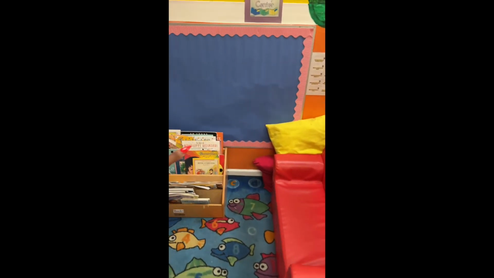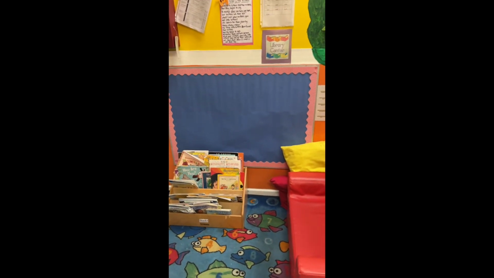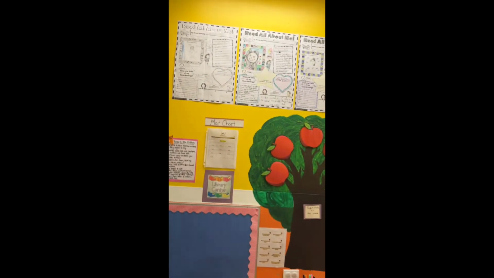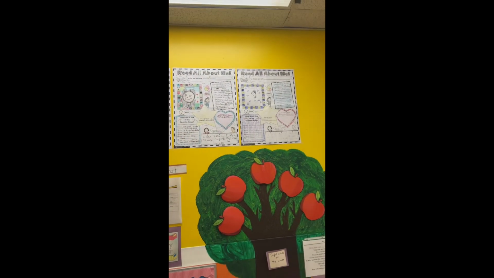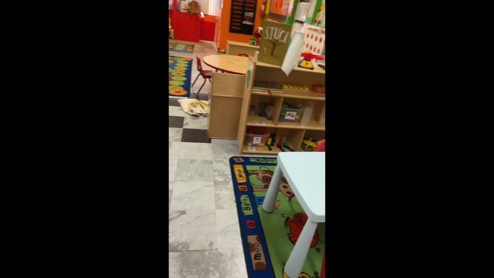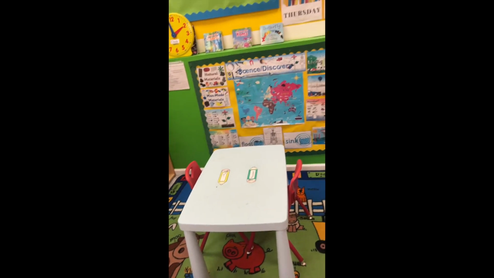So obviously this is our bookshelf that Susie literally just messed up before I recorded this video. But this is our bookshelf. We always put children's pictures here. So these are our all about me's. But as the children begin to bring in their photos, we are going to be adding their pictures into the classroom.